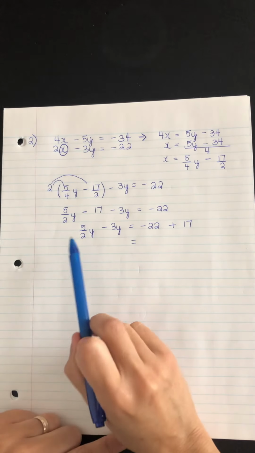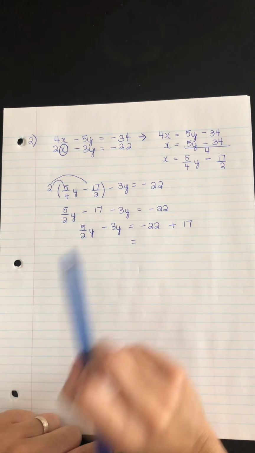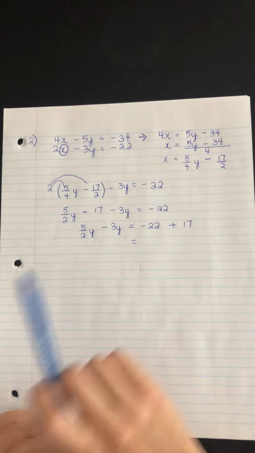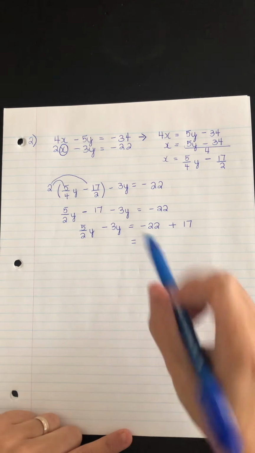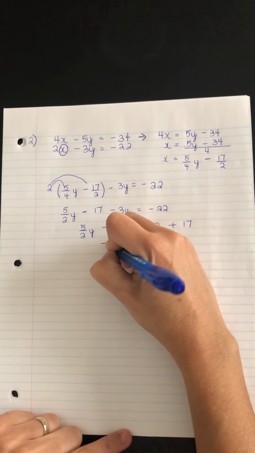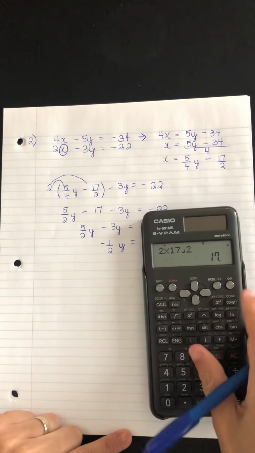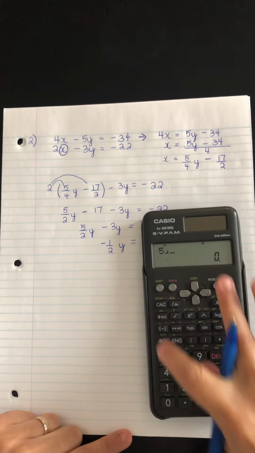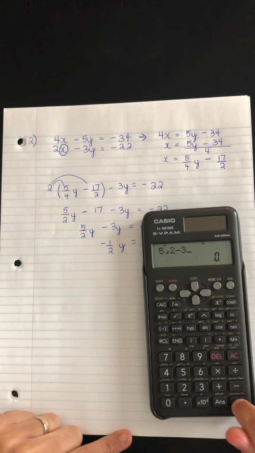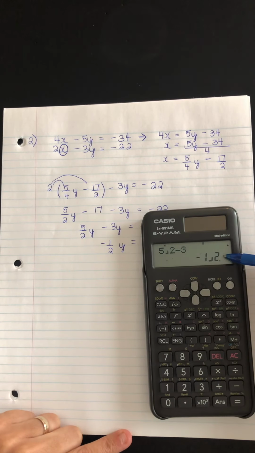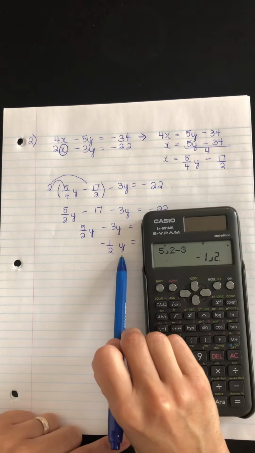That's how many y's we have. 5 halves minus 3 of them. So that's 5 halves minus 6 halves, or negative 1 half y. Again, you could do it this way. 5 halves minus 3 is negative 1 half y.